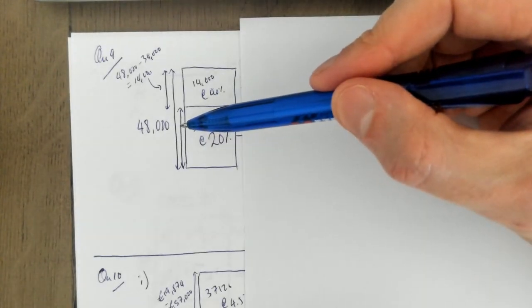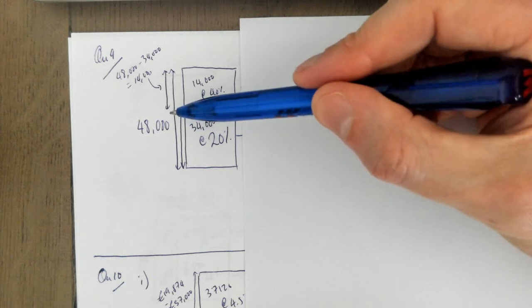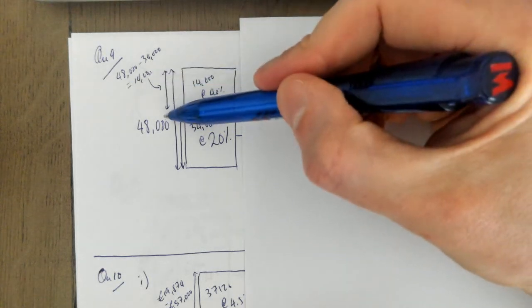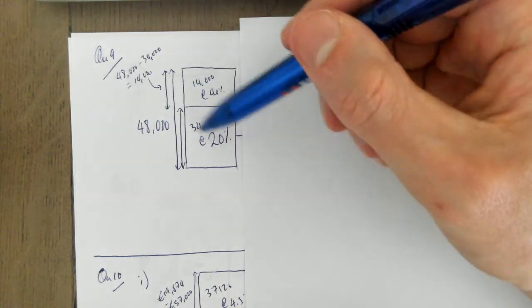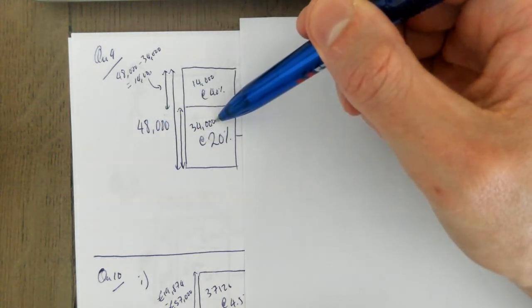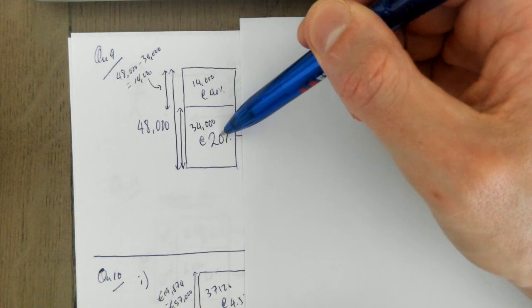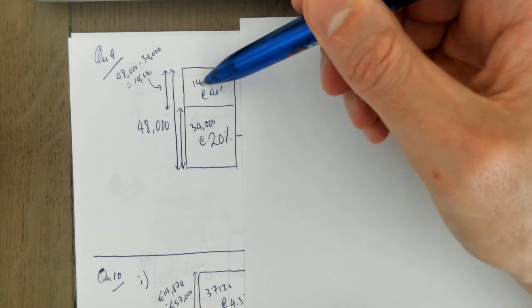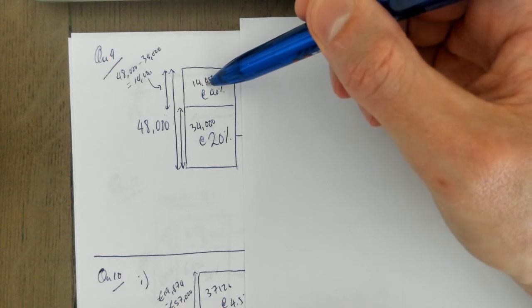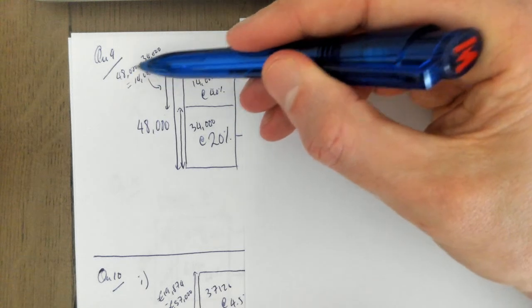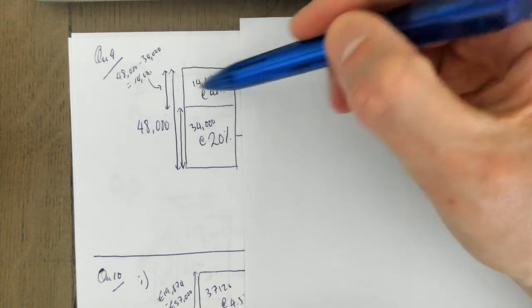So question 9, given in the question that the total salary is 48,000, okay? It says the cut-off point is 34,000 and the low tax rate is 20%. That means she pays 40% on the rest, which is 14,000, okay? 48,000 take away 34,000 is 14,000. That's how I got that, right?